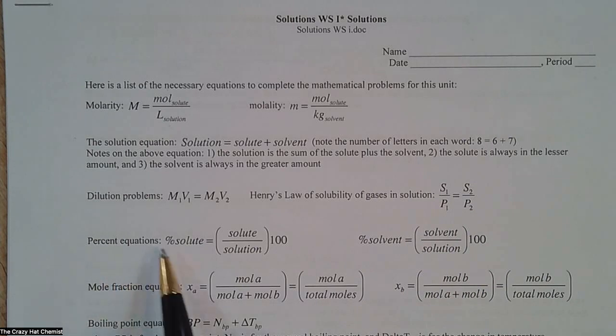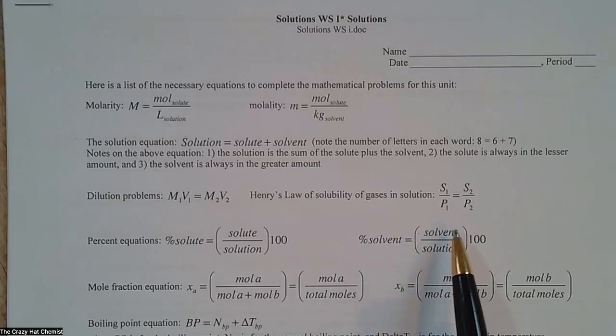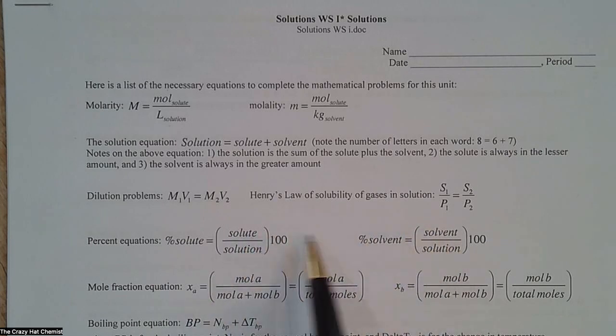Another one is percent solutions. And so this is the percent solute. How you get that is the percent solute is equal to the solute over the solution times 100. You can also do the percent solvent, and that's right here. Percent solvent is equal to the solvent over the solution times 100. Notice that the numerator portion changes on these right here, okay?